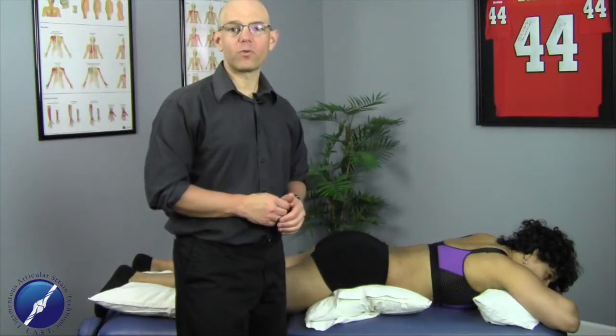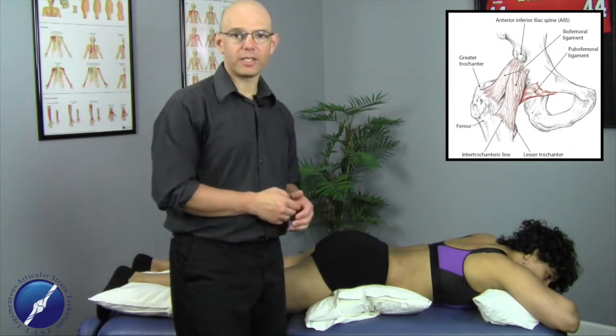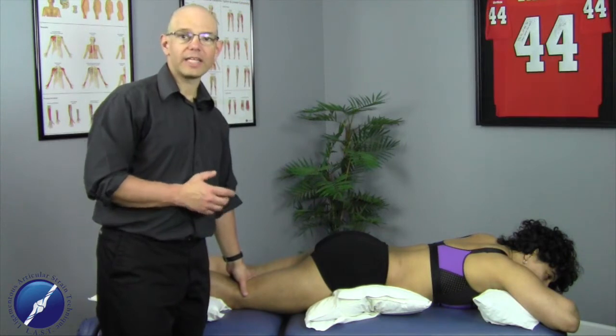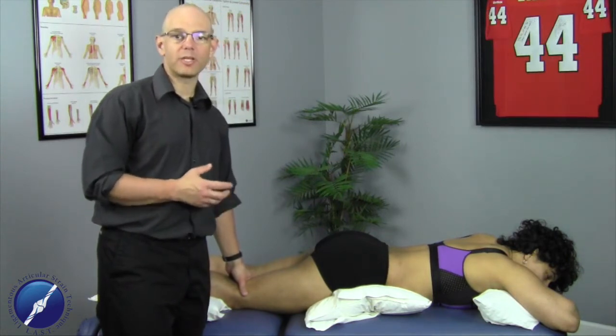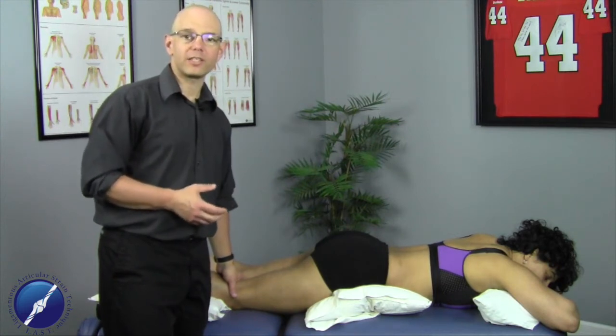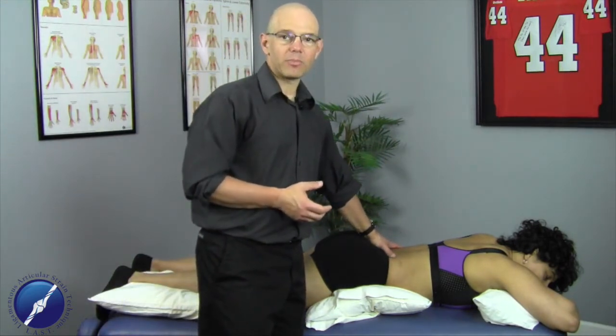An alternative position for working with the pubofemoral ligamentous tissue of the femoral acetabular joint capsule is to have your patient lying in a prone position. Now again, you need to be aware of if they have any issues with their knees where this position may be uncomfortable because of conditions or injuries to the knee. This would not be an appropriate technique to utilize for the hip. Or if they have a lot of complaints, comments, or injuries to the lumbar spine where this increases their sensitization to the nervous system through the lumbar spine. If that's happening, this is not an appropriate technique for that either.